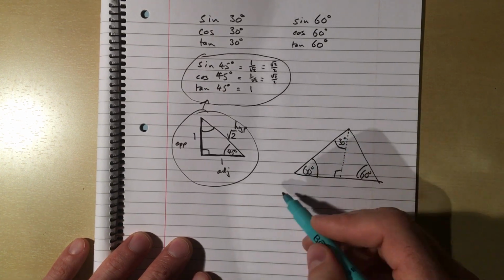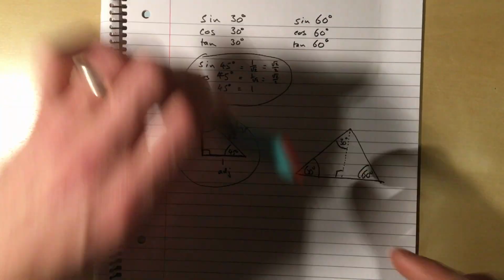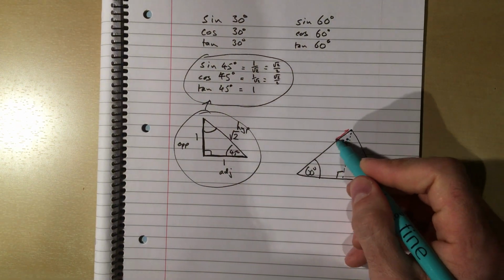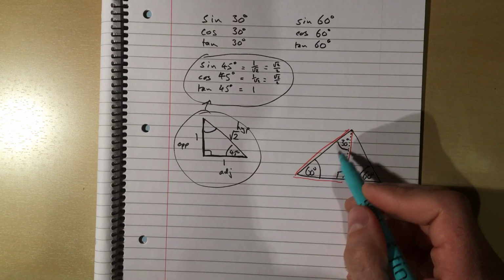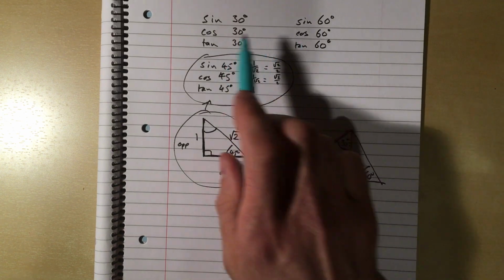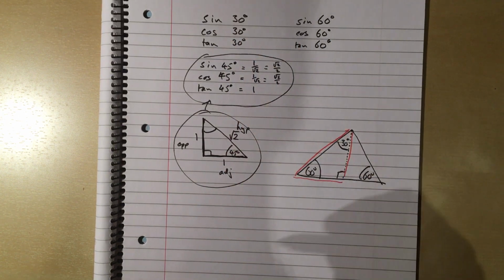So this triangle here that I'm outlining in red is the one that we're going to deal with because it's got a 30 degrees and a 60-degree angle in, and those are the ones that we're interested in, and it's a right angle triangle.